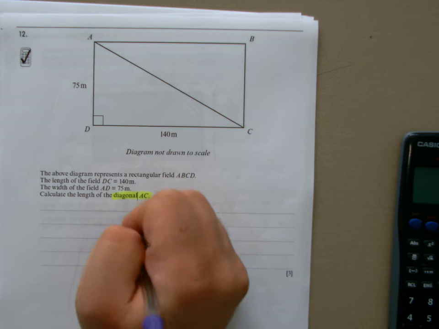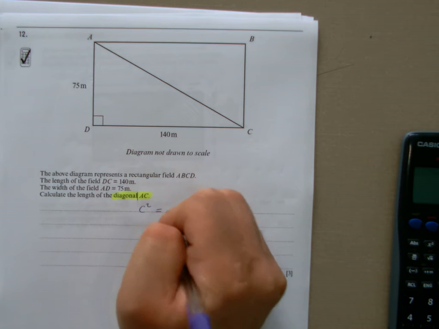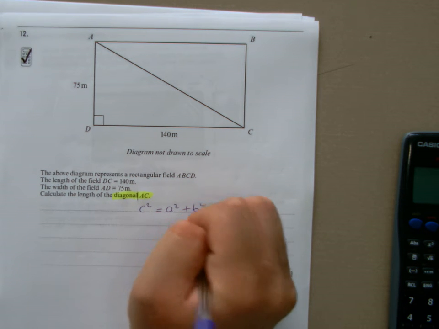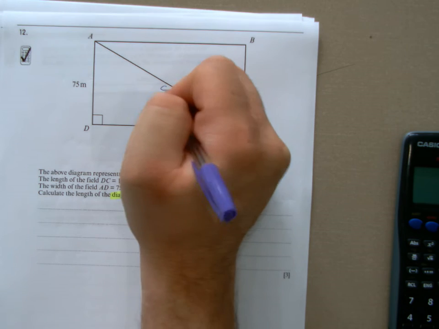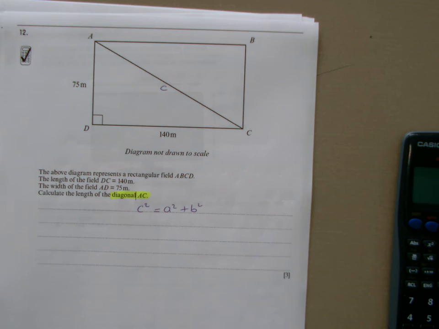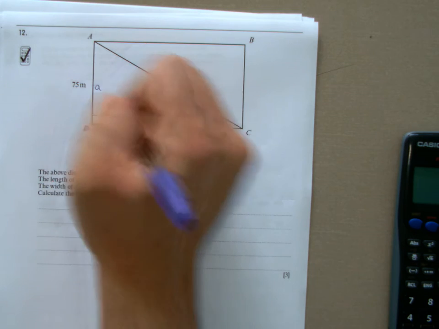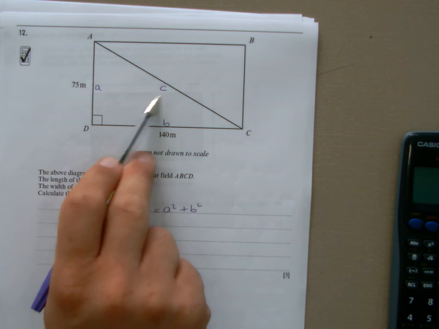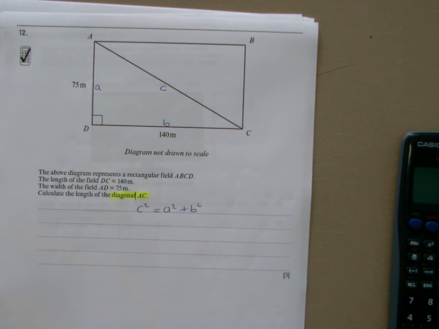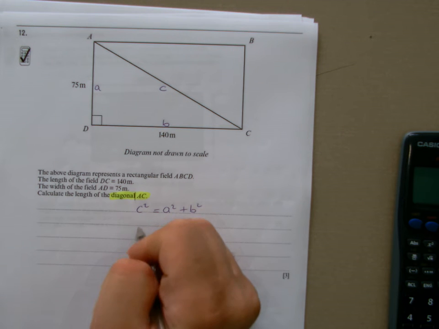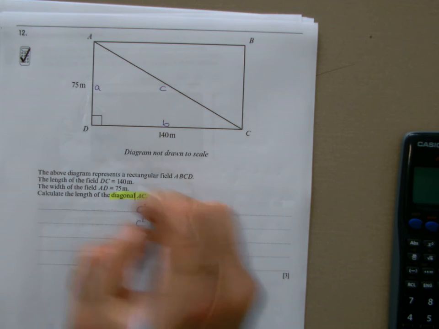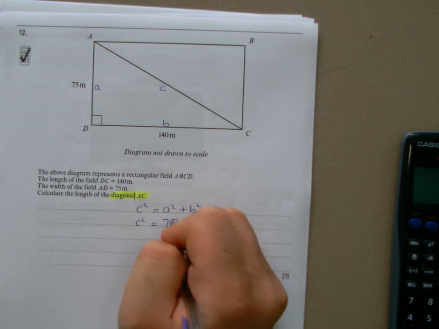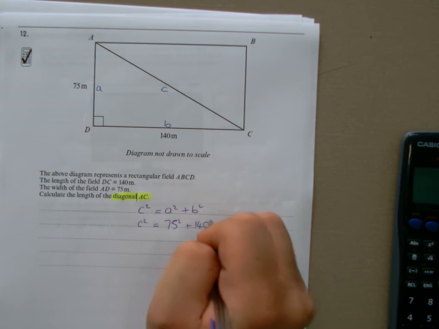And then go about labeling our sides involving Pythagoras' theorem. So this side here will be our C, and then we've got two other sides there, A and B. Your choice what you call A and B here, that doesn't matter. The C is the important side, which is opposite the right angle. So C squared equals A squared plus B squared. So in this case, your A is 75 and your B is 140.